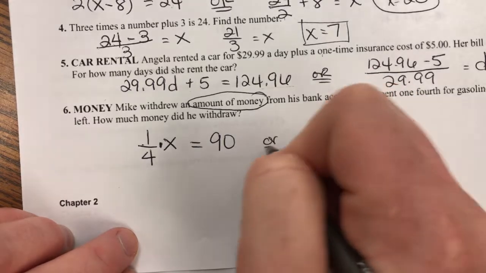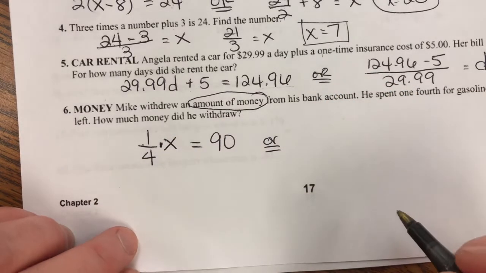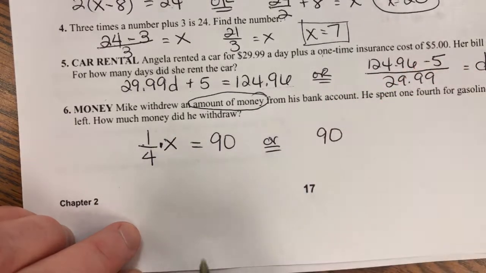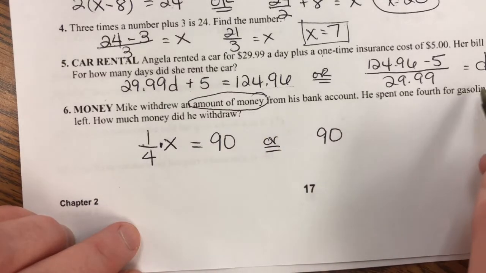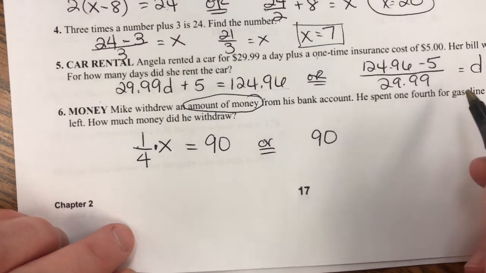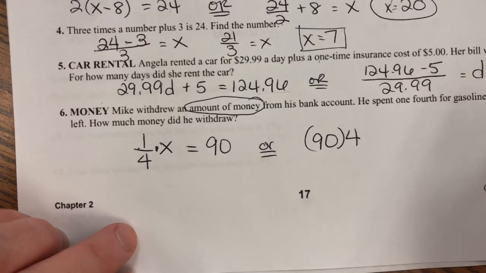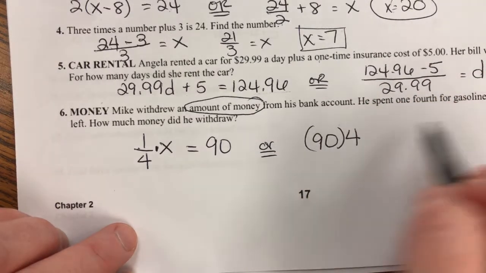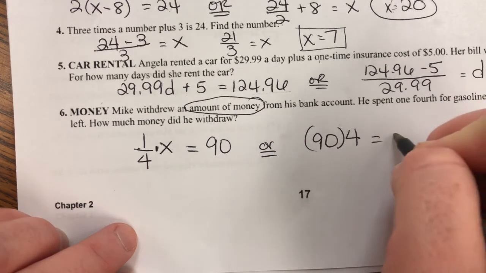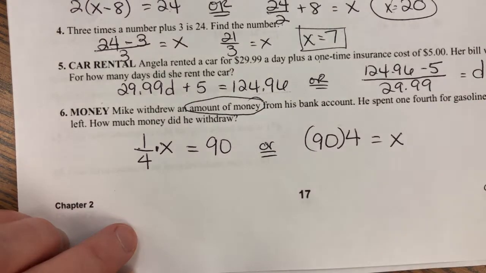How they might have you set it up is working backwards. You start off with a 90. The last thing they had done was spend 1/4 of it or divide it by 4. So I'm going to multiply it by 4, and then that was it. So that's what we're looking for, X.